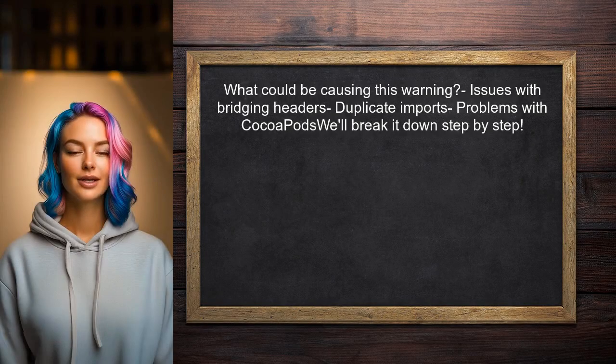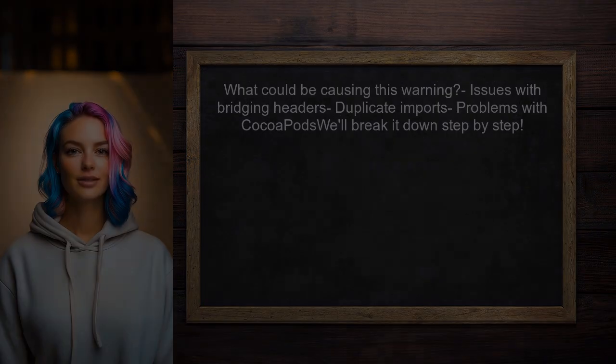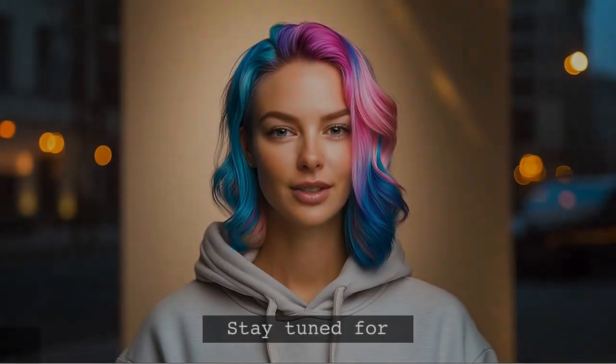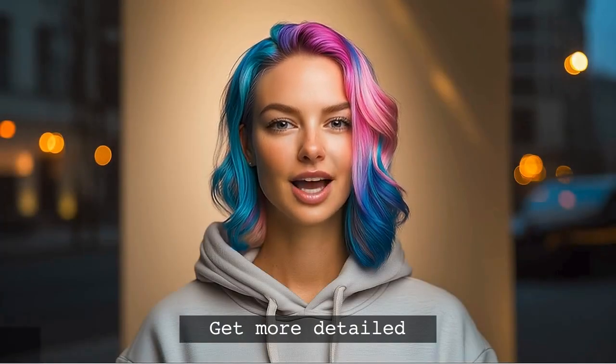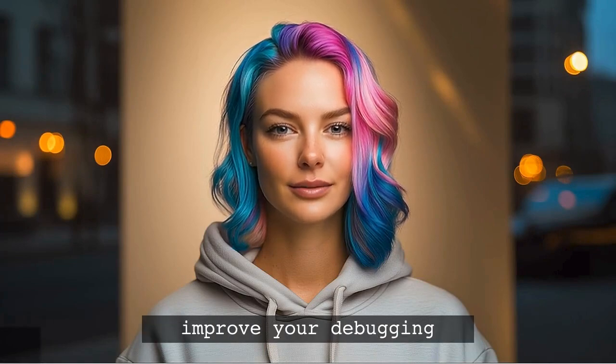So, what could be causing this warning? It often stems from issues with bridging headers, duplicate imports, or even problems with CocoaPods. We'll break down these potential culprits step by step to help you pinpoint the issue. And stick around. I have some valuable tips at the end that could help you get more detailed error messages and improve your debugging experience.